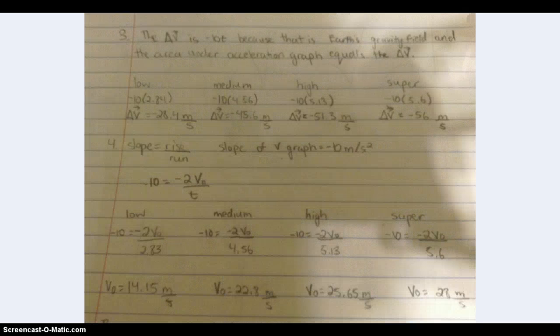Okay, so problem number 4 asks how fast was the rocket traveling when it was launched, and how do you know? For this, I said that the slope equals the rise over run, and the slope of the velocity versus time graph is negative 10 meters per second squared, because that's for the acceleration graph too. The acceleration is the slope of the velocity graph.